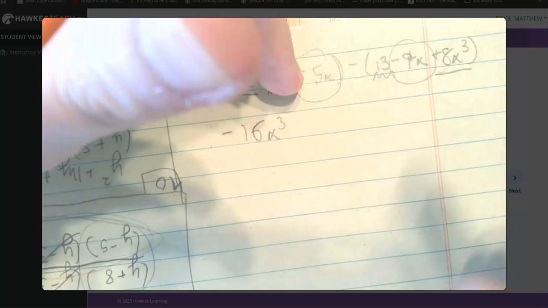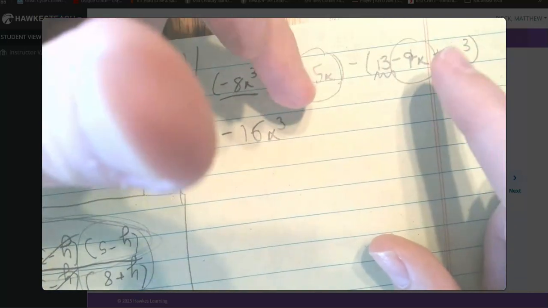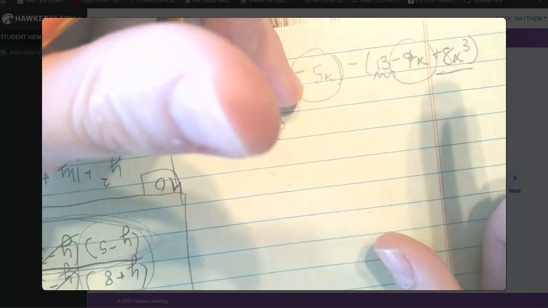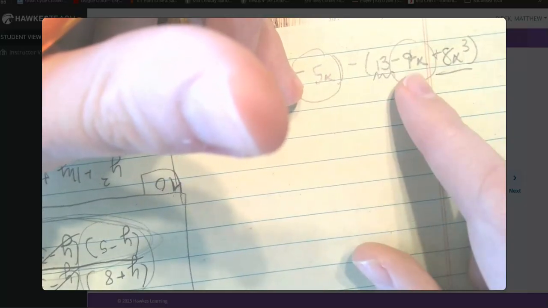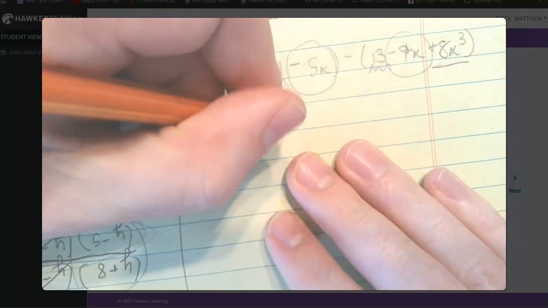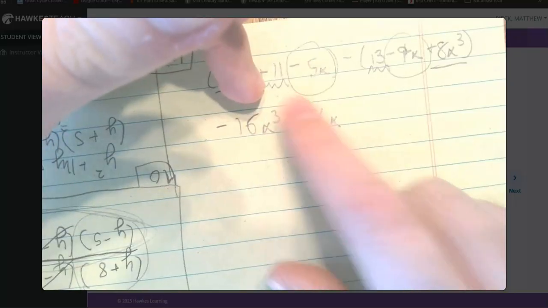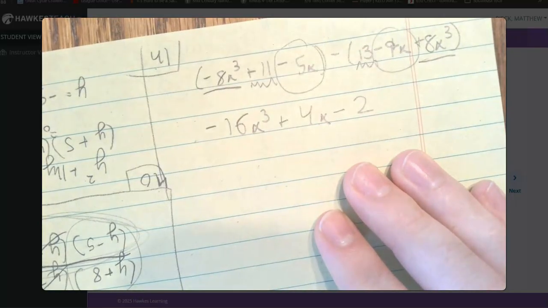And I'm going to go ahead and write this in standard form, so descending powers of x. Here you have negative 5x minus a negative 9x. When you subtract a negative, that's the same as adding the opposite, so that's the same as adding 9x in this case. So negative 5x plus 9x is going to be plus 4x. And then here we have 11 minus 13, so that's going to be minus 2.